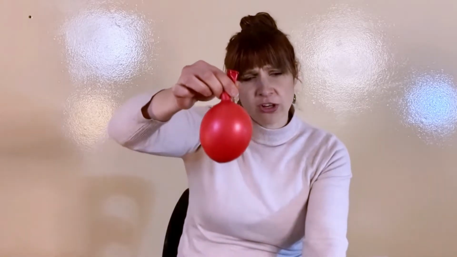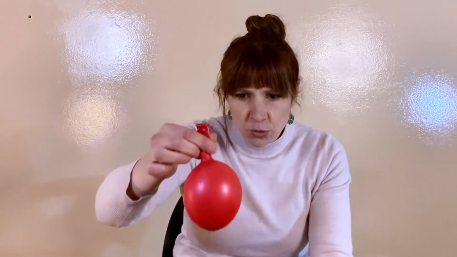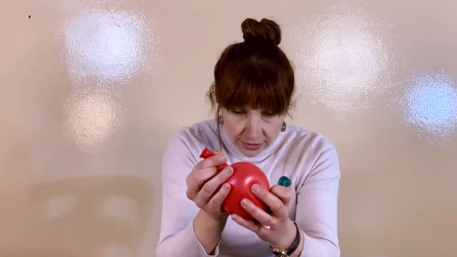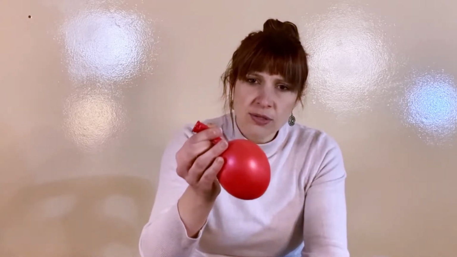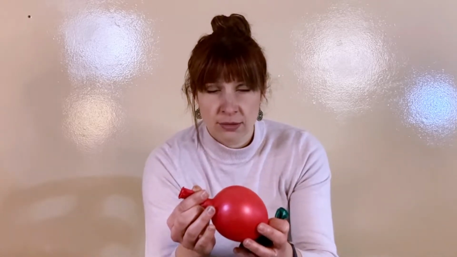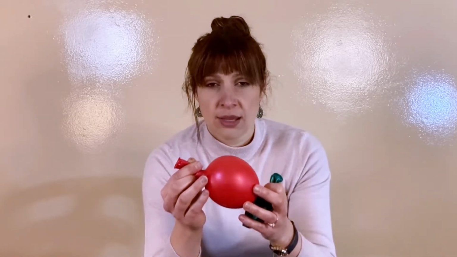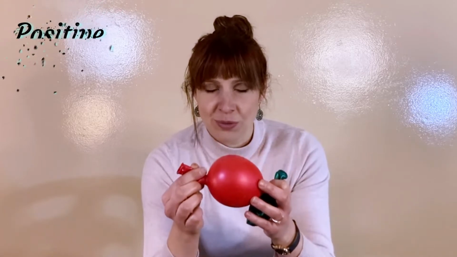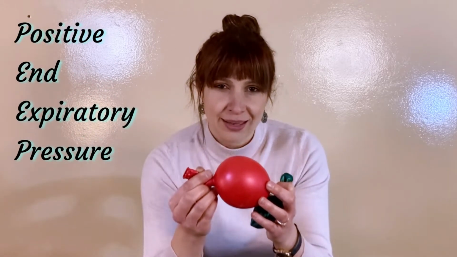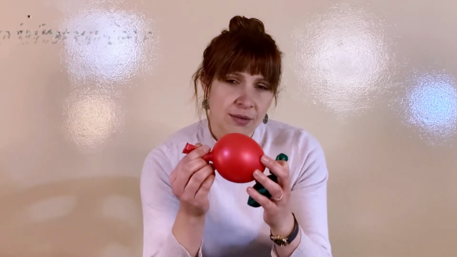So I went down to there and we decided we're going to keep a positive pressure, right? Because there is pressure inside this balloon. We're going to keep a positive pressure at the end of our out breath of exhalation. And that is PEEP. Positive end expiratory pressure.